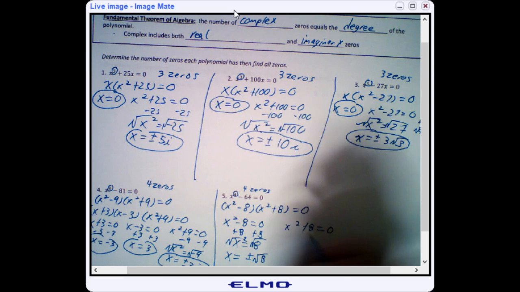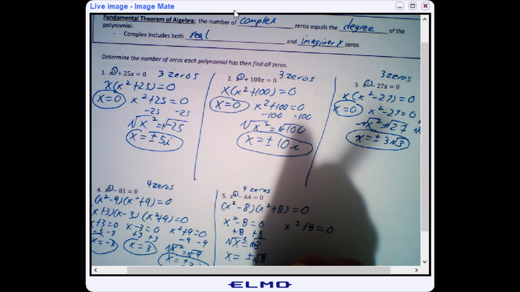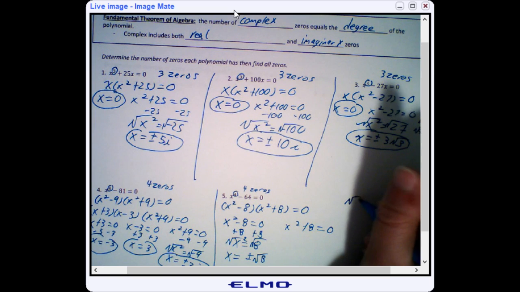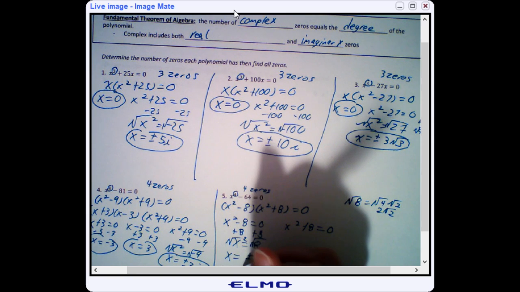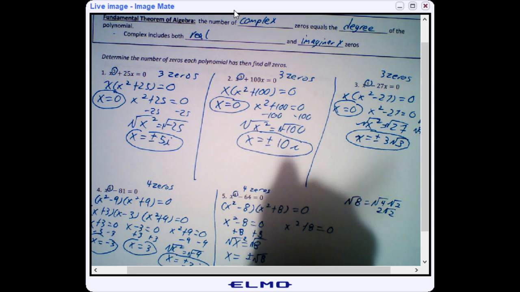I know the square root of 8. I'm just going to do it over here. Equals square root of 4, square root of 2. So that's 2 square roots of 2. I'll get x equals plus or minus 2 square roots of 2. I have 2 answers here.